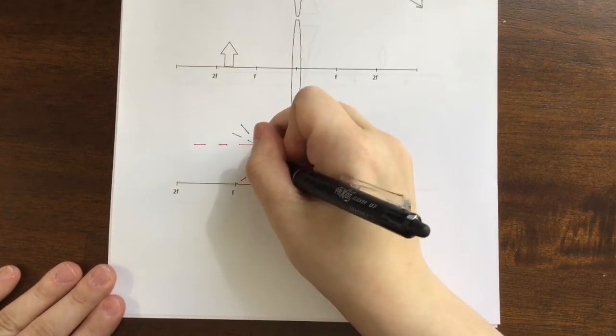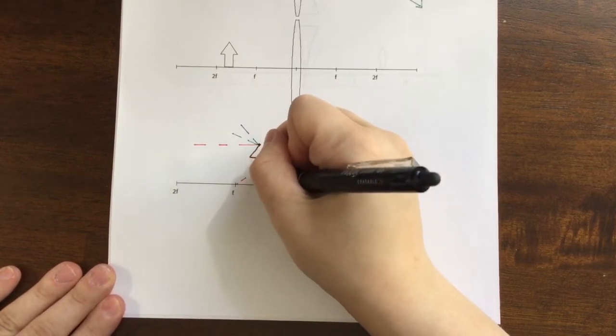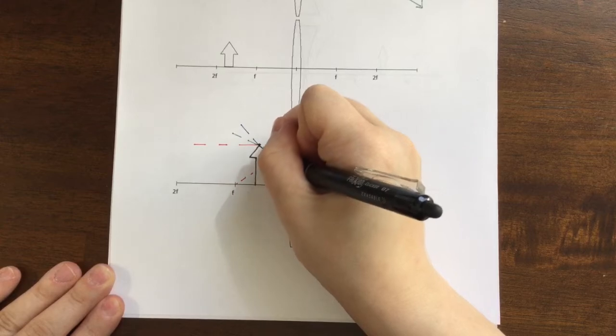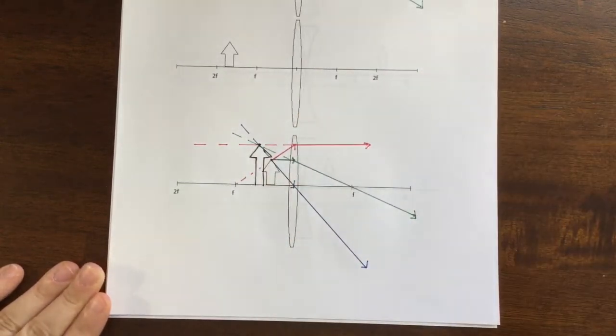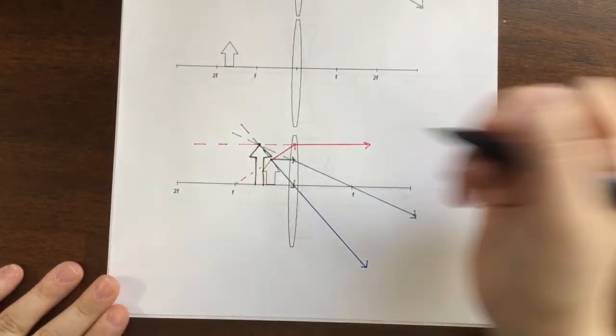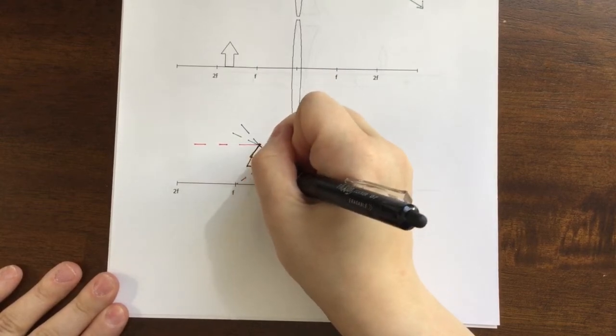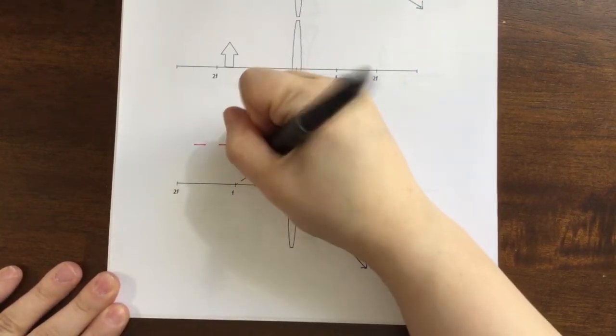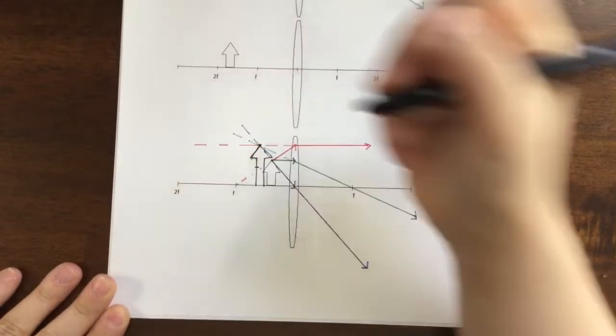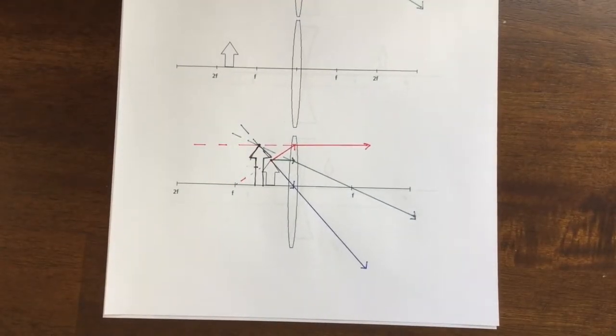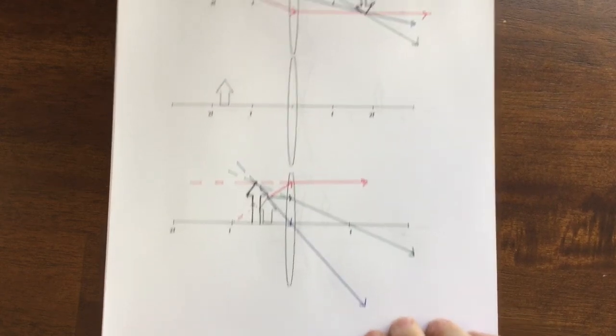That means that our image is going to be something like that. Shouldn't be distorted, though. It's going to be something like that. It's magnified. It's larger. Try to do the middle one on your own.